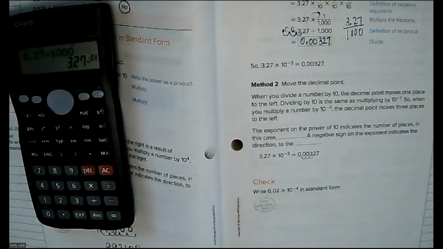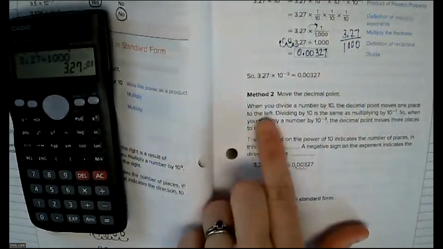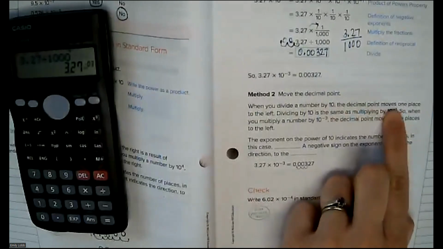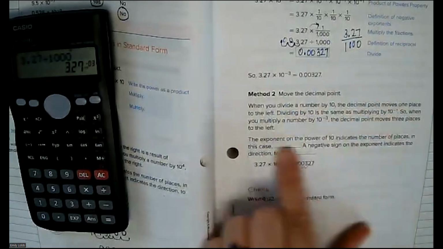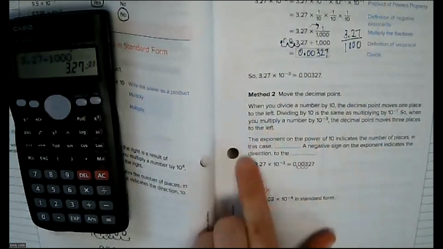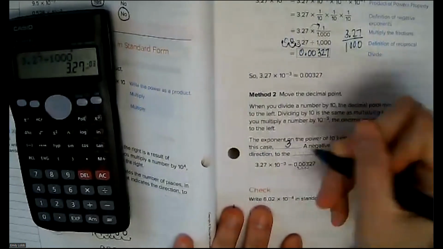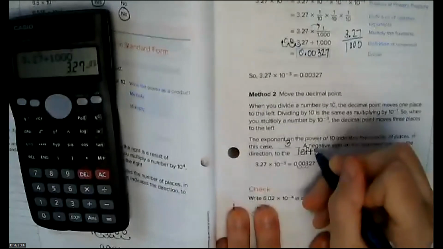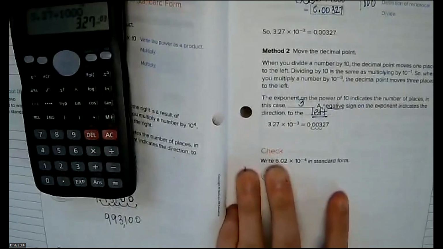So we essentially move the decimal point when we divide by tens, or move the decimal point when we multiply by tens. Here, since we have a negative exponent, we're dividing by tens. When you divide a number by 10, the decimal point moves one place to the left. So dividing by 10 is the same as multiplying by 10 to the negative 1. So when you multiply a number by 10 to the negative third, the decimal point moves 3 places to the left. The exponent on the power of 10 indicates the number of places. In this case, there are 3. A negative sign on the exponent indicates the direction to the left. So here's the next important thing. If it's a negative exponent, we're moving to the left.